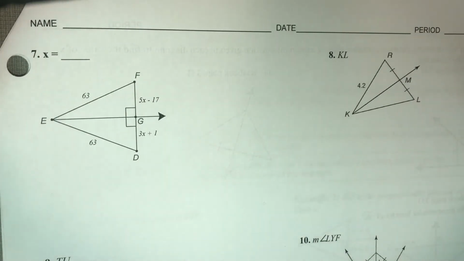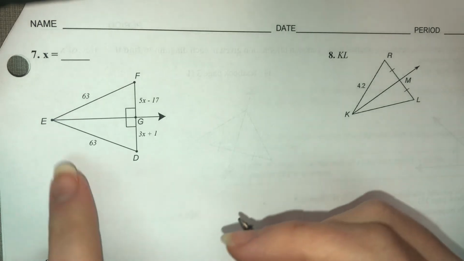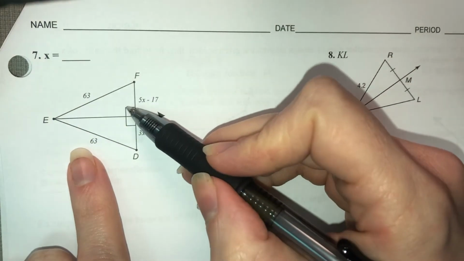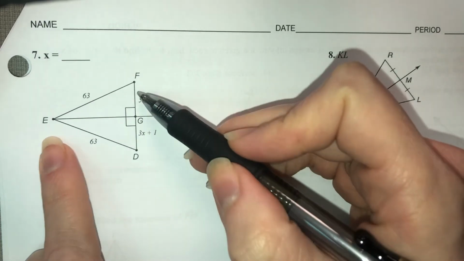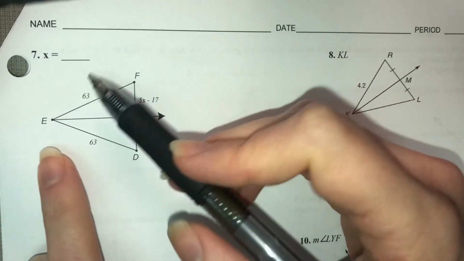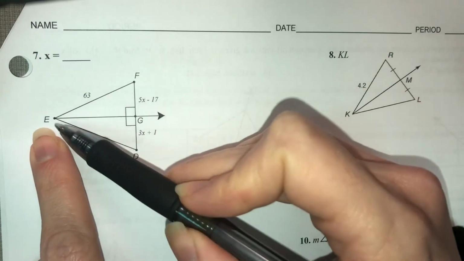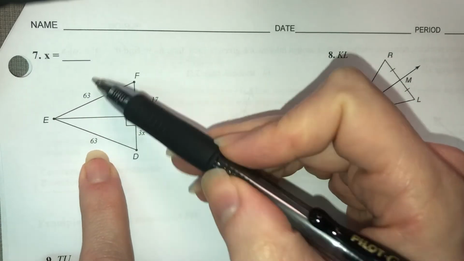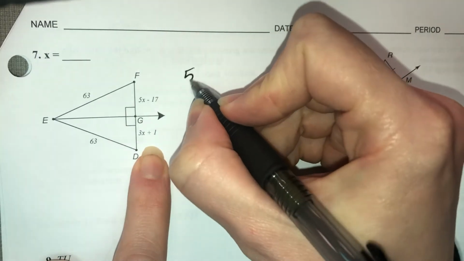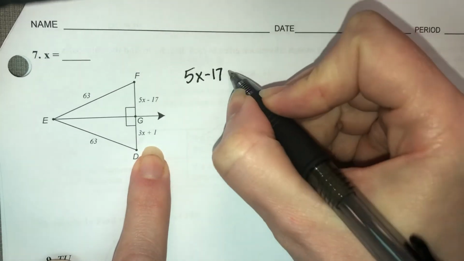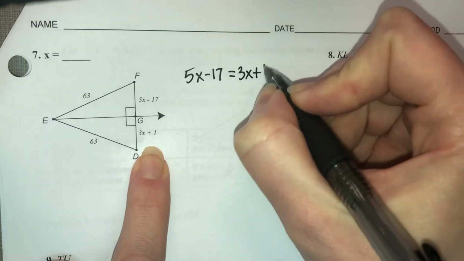On the next problem, we have to solve for x. We have perpendicular angles here. This segment is a perpendicular bisector because point E to F is 63, E to D is also 63. So these two distances have to be the same. 5x minus 17 has to equal 3x plus 1.